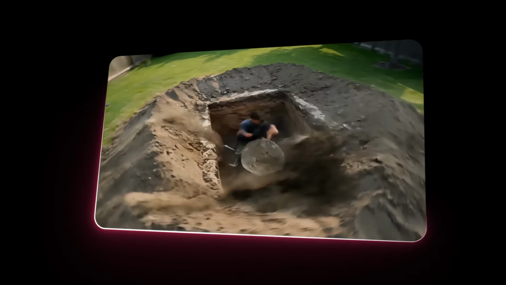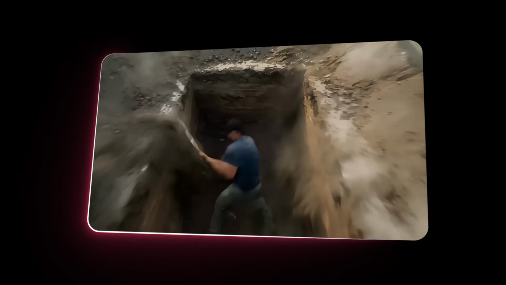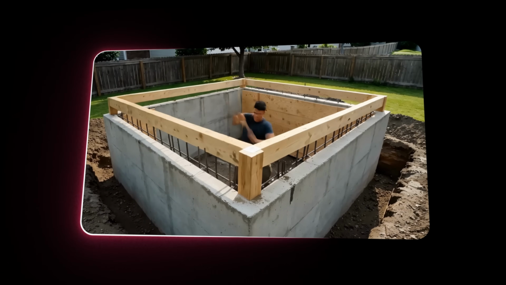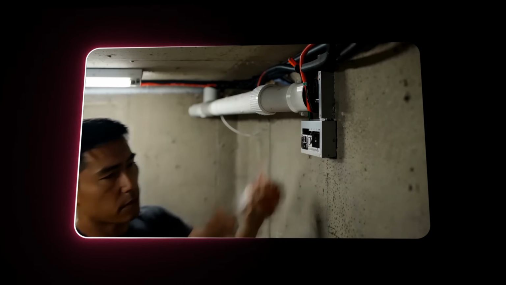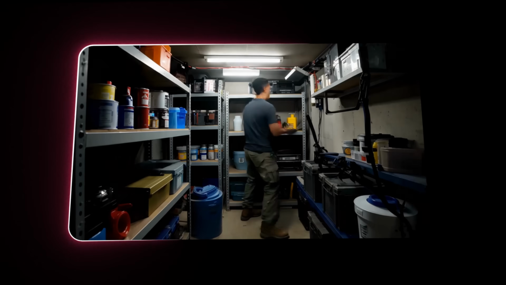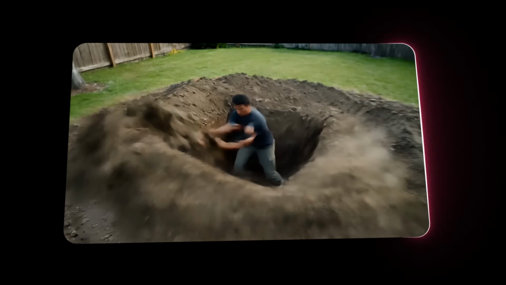This looks like a fully cinematic live-action bunker construction time-lapse created by strictly following the storyboard sequence from start to finish with realistic progression and ultra-fast construction pacing.